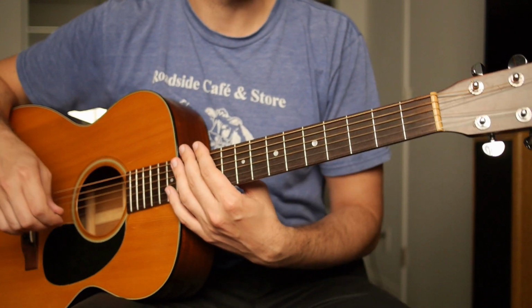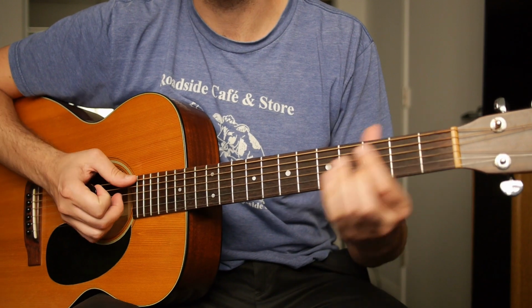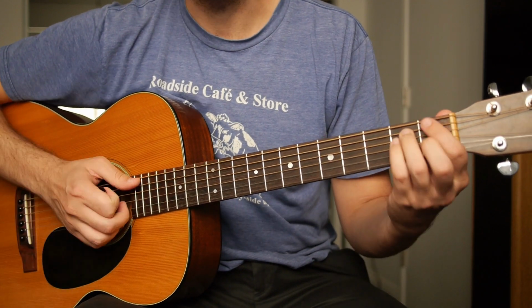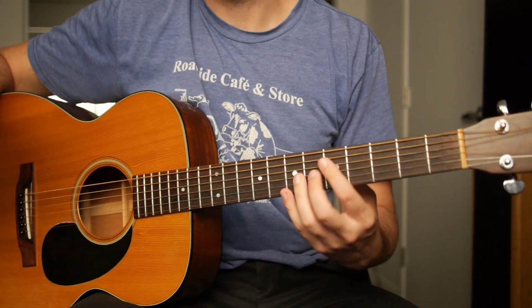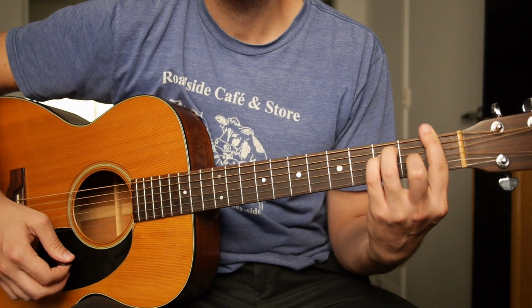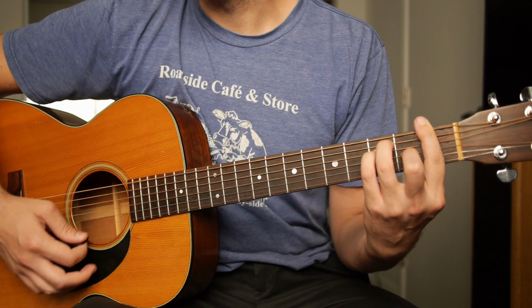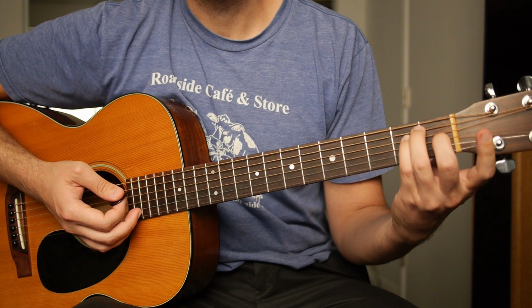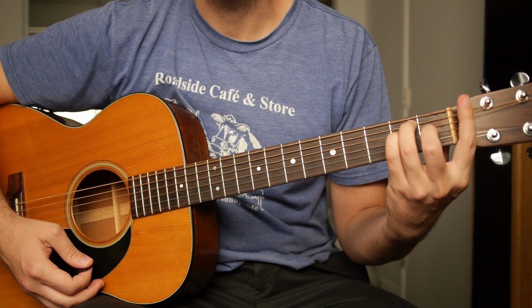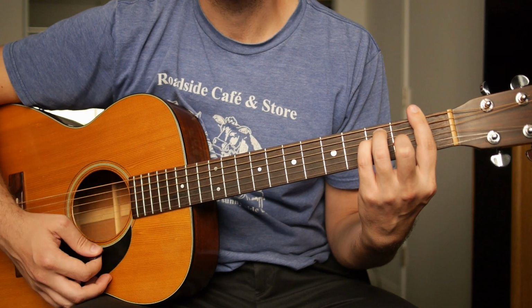A lot of you guys who've been playing guitar for a little while probably already know the E shape and the A shape. And you might know, for example, an F. And what is F? F is simply an E chord, E major, that you moved up a half step.